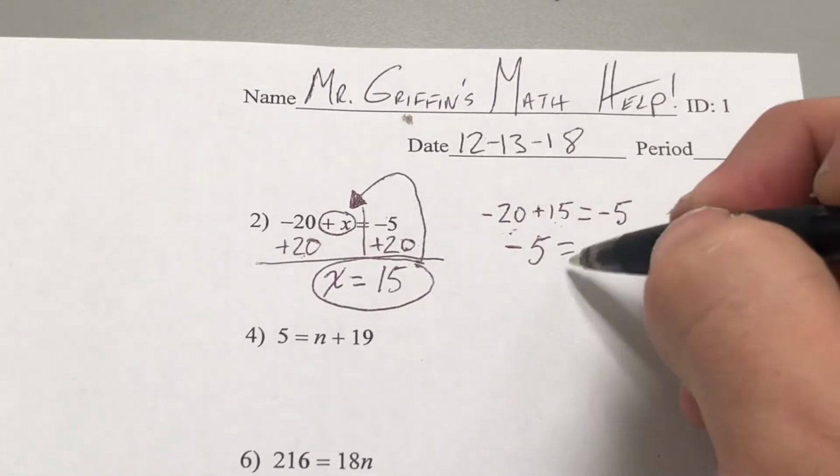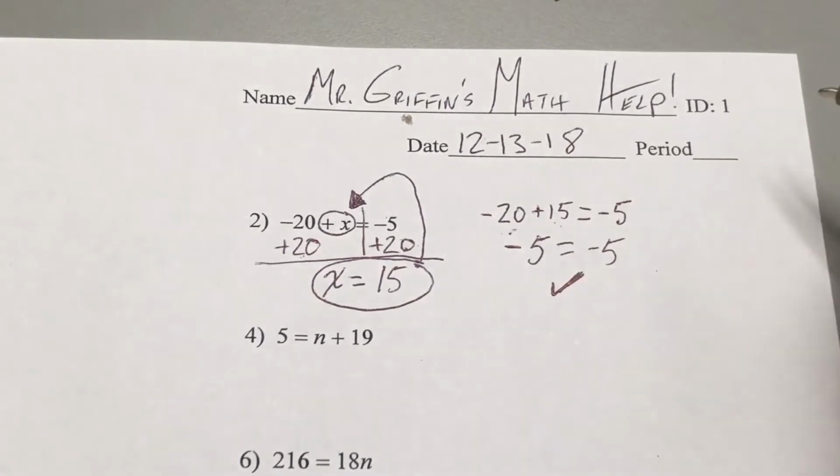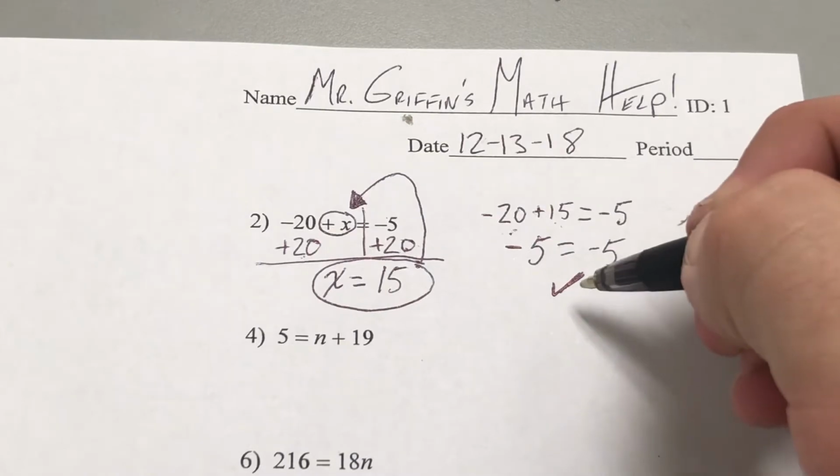Guys, I am 27 years old. In all 27 years, negative 5 has equaled negative 5, so we're correct.